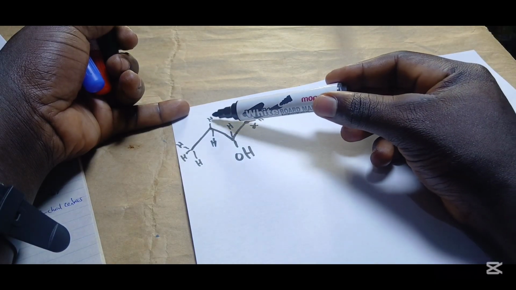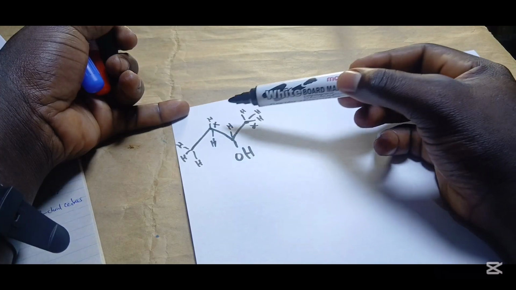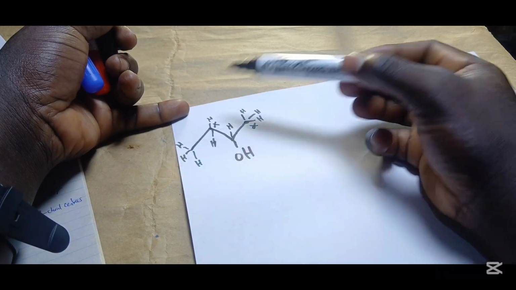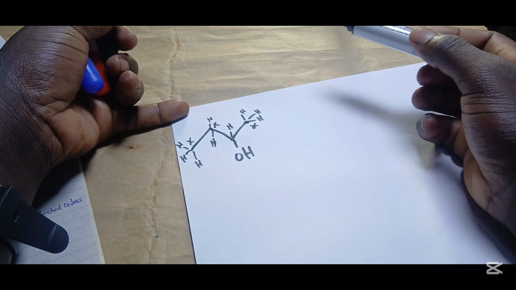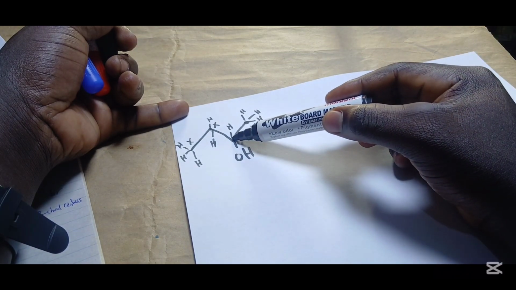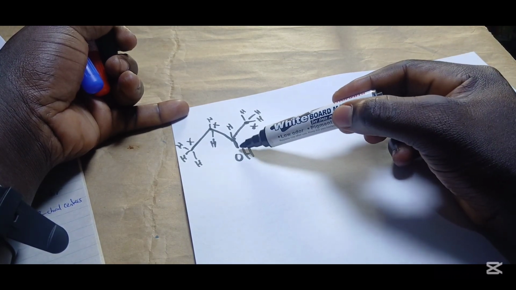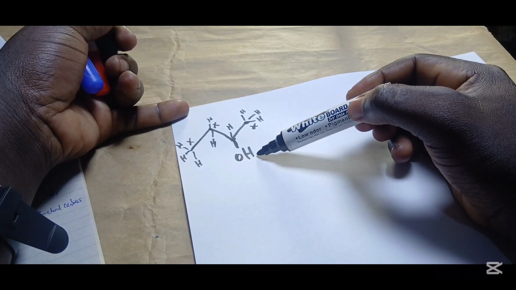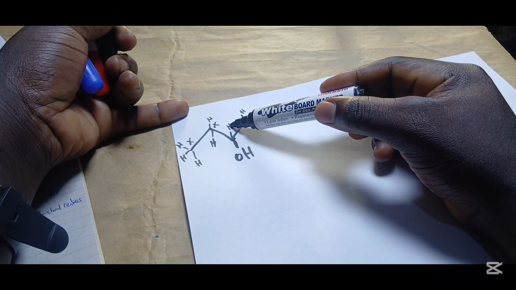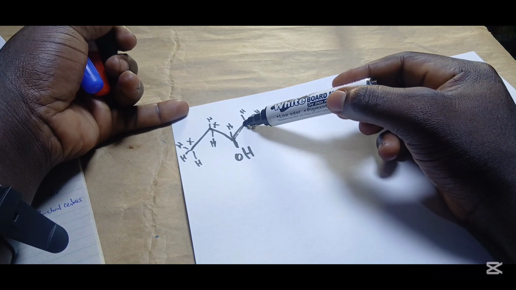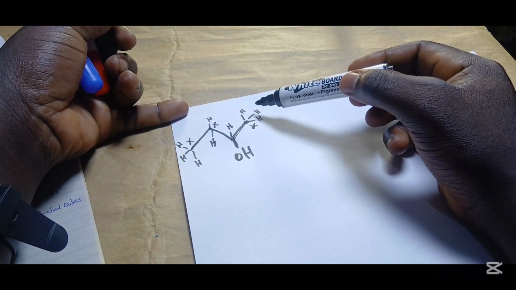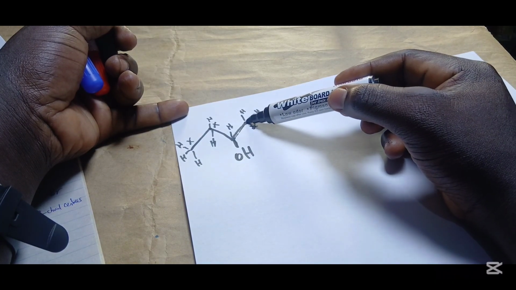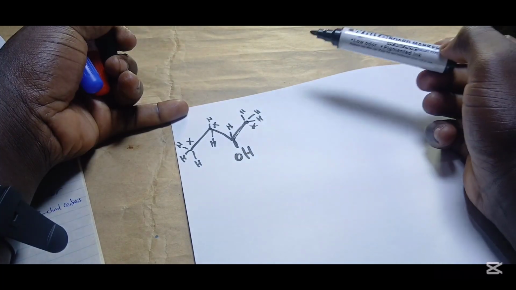Is this carbon chiral? You can see 2 hydrogens, so it is not chiral. This carbon too is not chiral. What about this carbon here? Well, this carbon right here is bonded to a hydroxyl group, which is here, and a hydrogen, and a methyl group. And this too is an ethyl group. So a methyl group is different from an ethyl group.